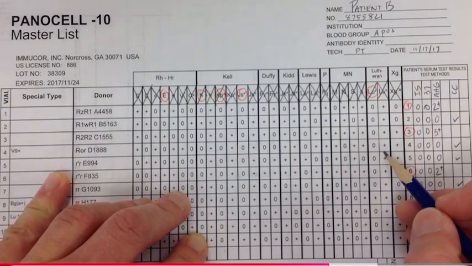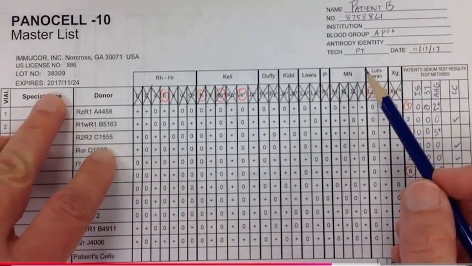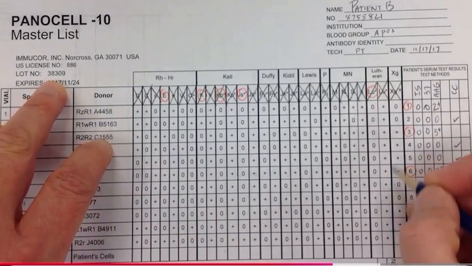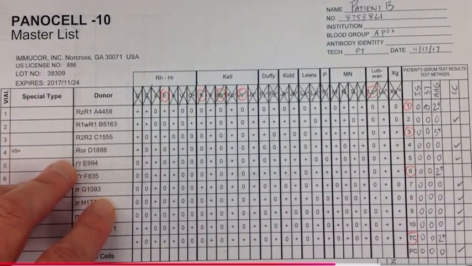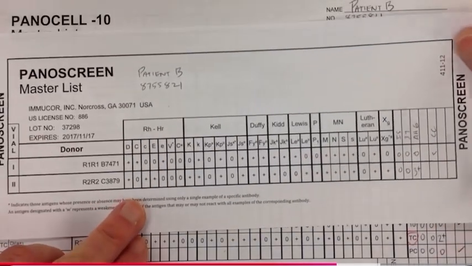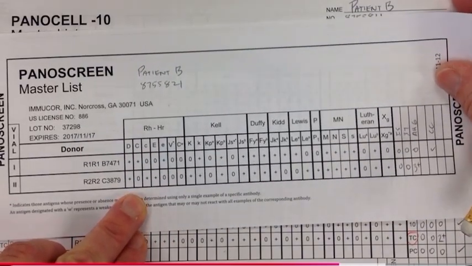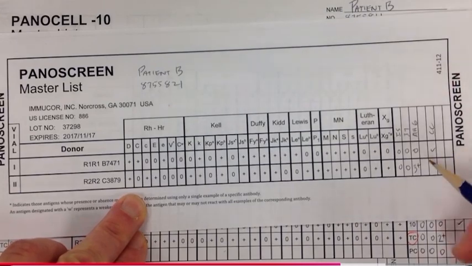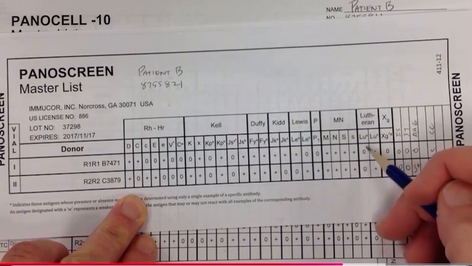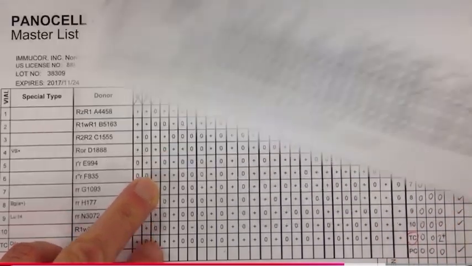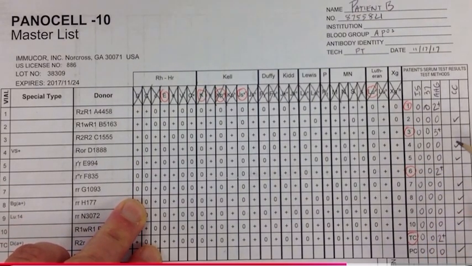So one thing that you could do is you could get another cell from another panel from a different lot number, and you're going to try to find one that is going to allow you to have two rule outs. Let's see, we could take a look at the antibody screen here, and okay, this doesn't really help because it's negative for Lutheran A in both of these. We're going to need one that's positive, but that comes up with negative reactions.